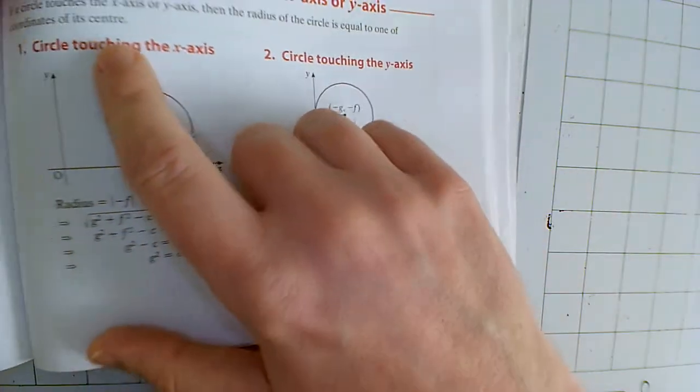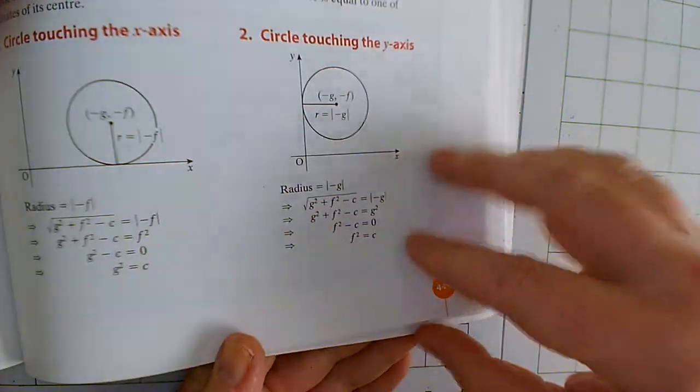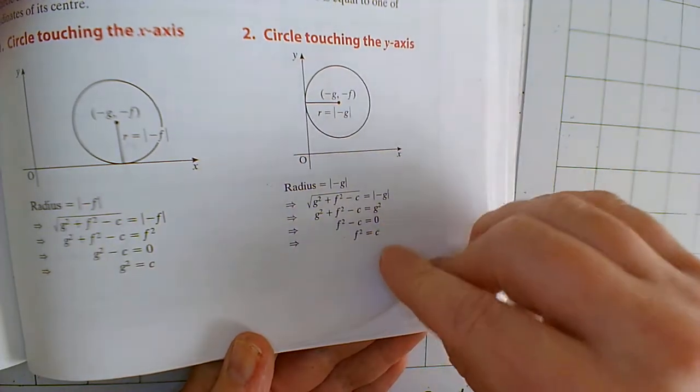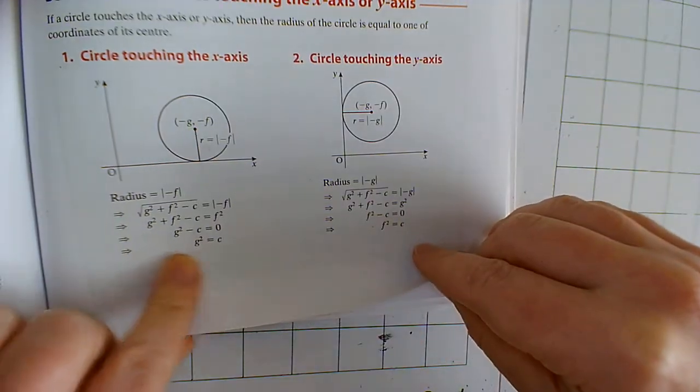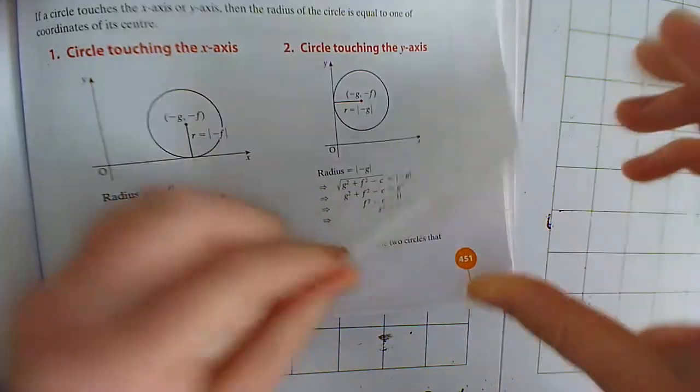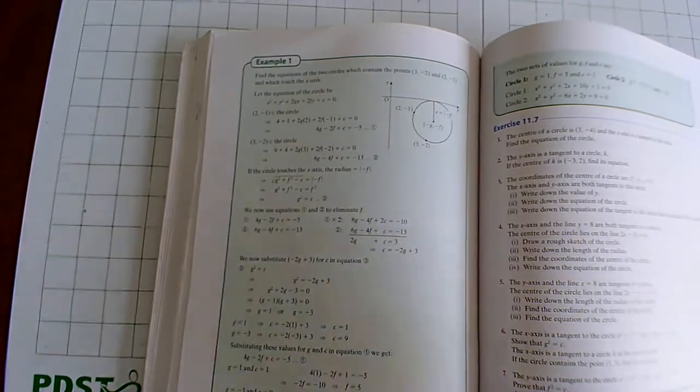So what I want you to do first is take down those two with the diagrams and the proofs clearly shown, how you get g squared is equal to c and how you get f squared is equal to c. And what I'm going to go through is this one example. You can see it's quite long, but I'm going to try and talk through that, and hopefully it'll be a bit clearer by the time we've finished.